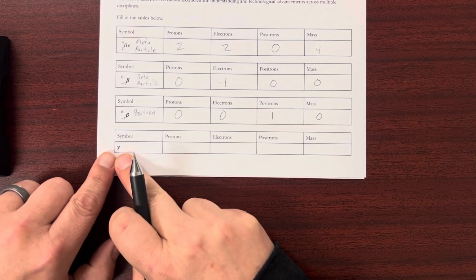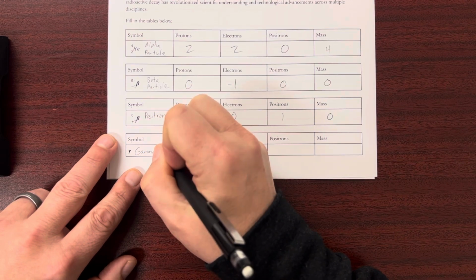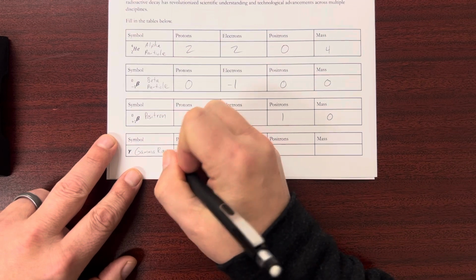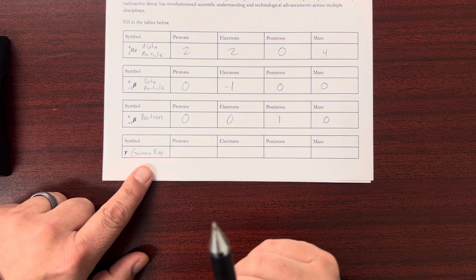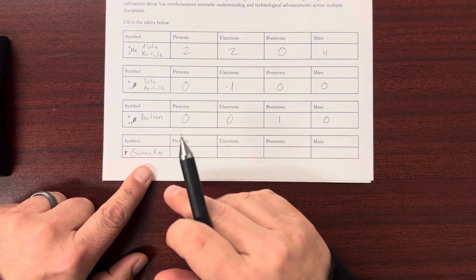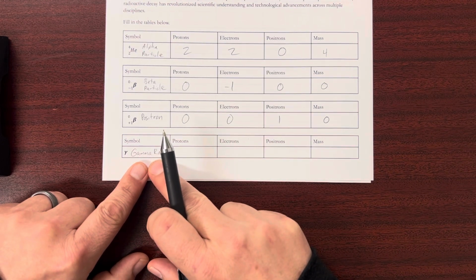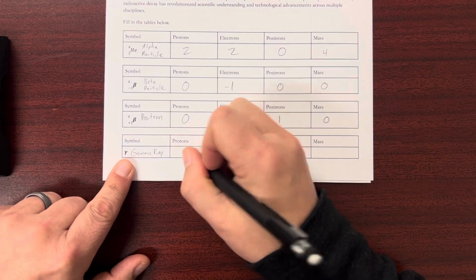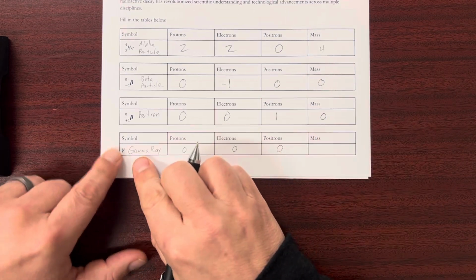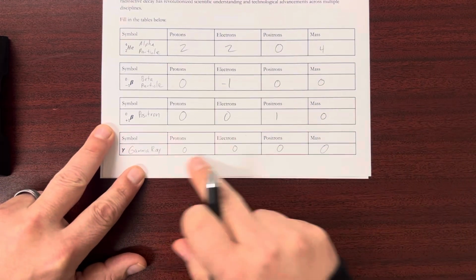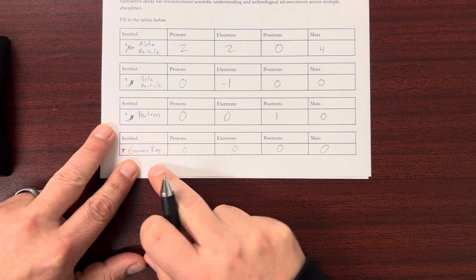All right, now this symbol here is for a gamma ray. And you notice there's no numbers, right? And that's because a gamma ray is simply a wavelength of high energy. It's a high energy wave. Since that's a high energy wave, it does not have any particles associated with it. So protons, 0, electrons, 0, positrons, 0. And do we see any mass? No, we do not. 0 across the board. This is just high energy that's being released during radioactivity.